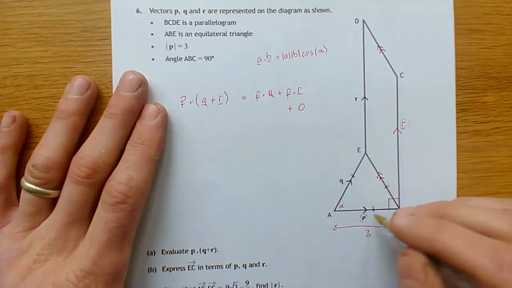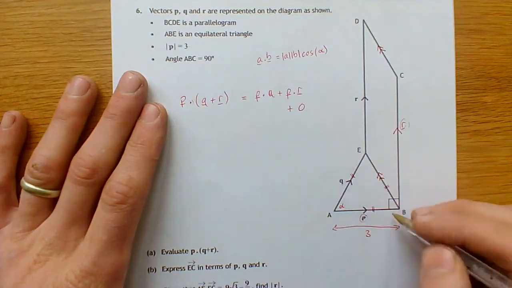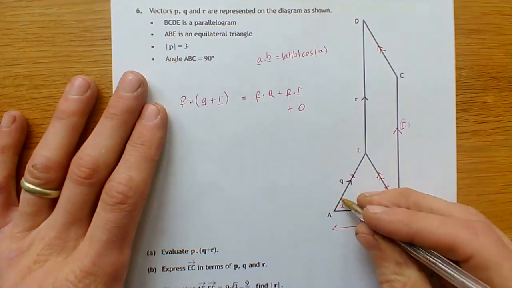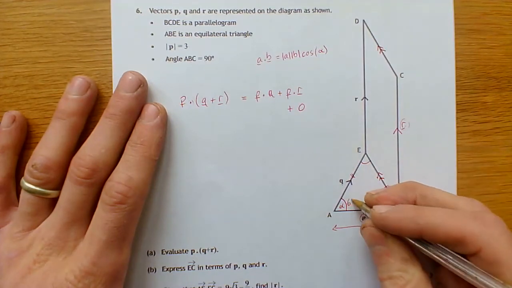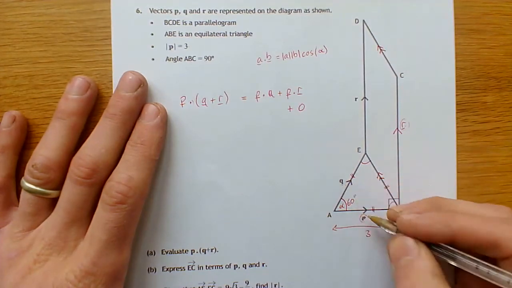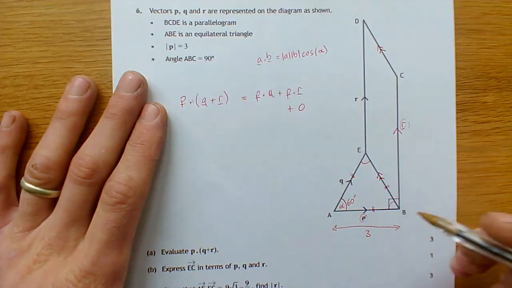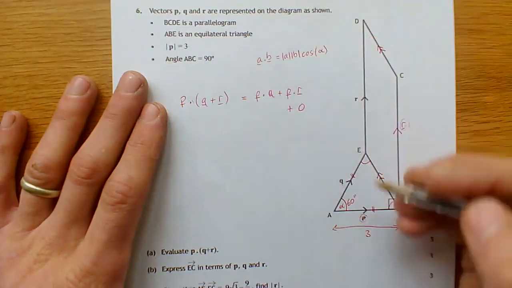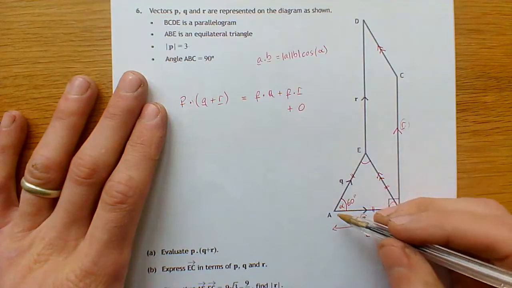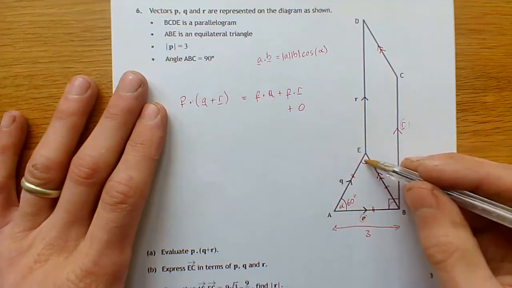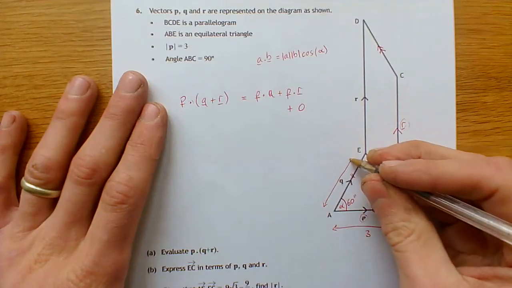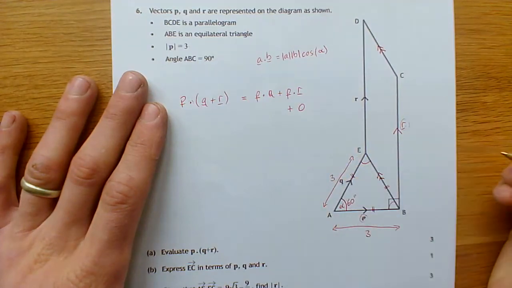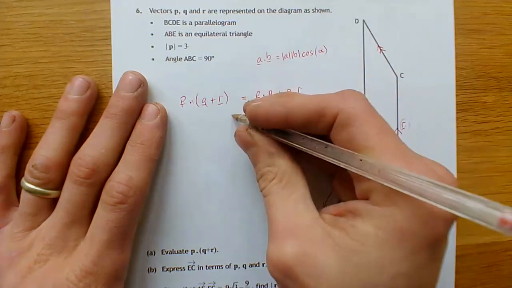Oh, now I'm looking at my triangle and I'm thinking, what do I know? Well, this is equilateral. That means the three angles must be the same. So this angle between our vectors P and Q must be 60 degrees. Now I can use this formula. The last thing I'm going to need to know is the length of P and the length of Q. Well, again, it's equilateral, so that length there is 3.